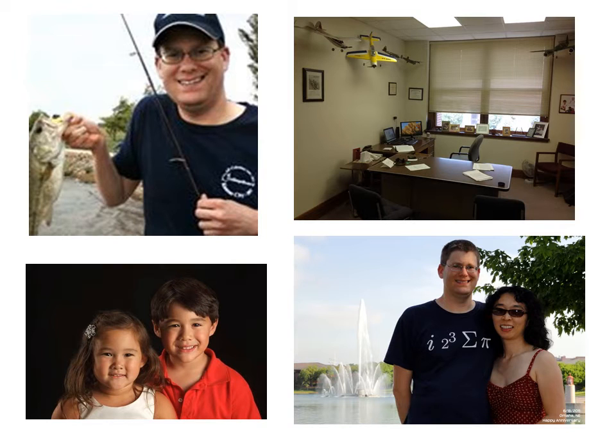Here's a few pictures of myself. Here's my Facebook profile with this bass I caught earlier this summer. Here's my office. You can see all my airplanes hanging up on my ceiling. Right now I'm sitting in this chair right here. Here's a picture of my 2 kids, Martin and Kayla. And here's a picture of myself and my wife. Right now I'm wearing my Math Club t-shirt. I'll give you a little extra credit if you can tell me what that t-shirt says.